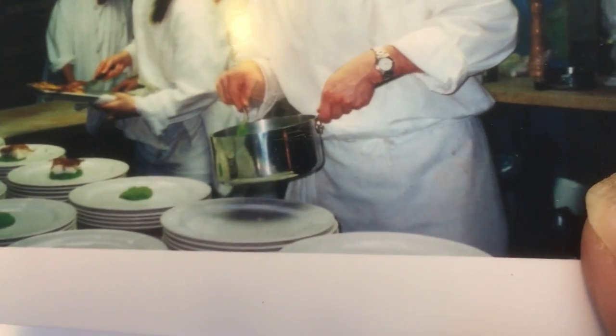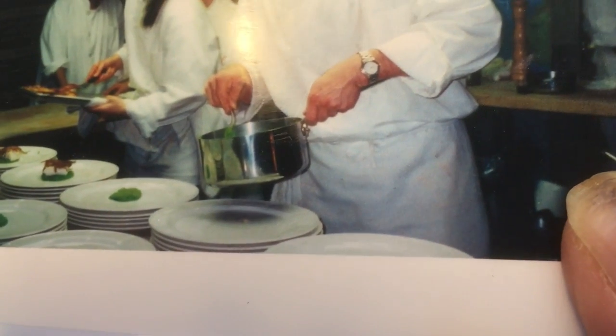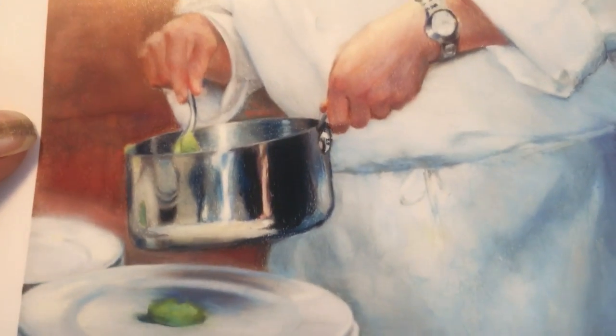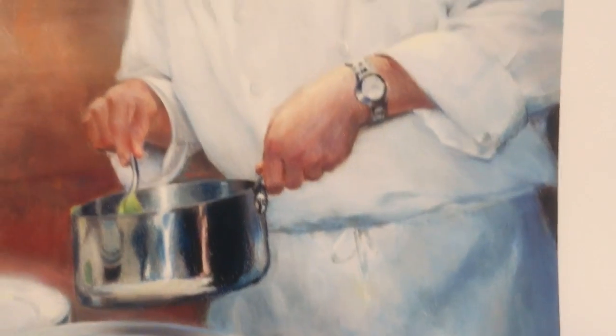I also, in the picture, he hadn't yet put anything of that green pea puree, which is what it is, on his plate, and there was an odd shadow there. So I reproduced what was on this plate to show what he was doing on his plate.